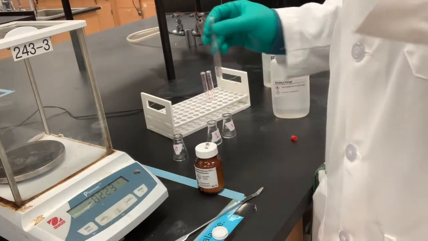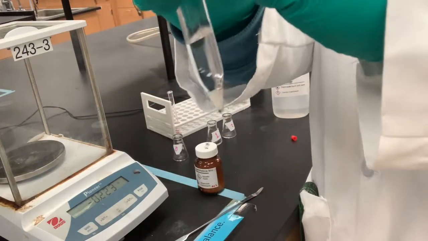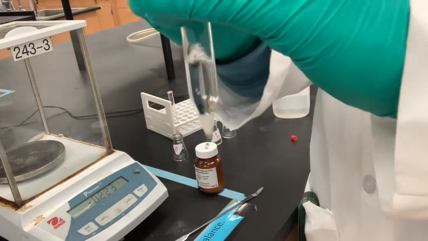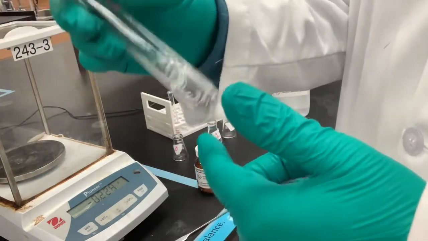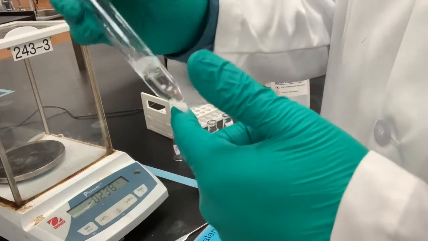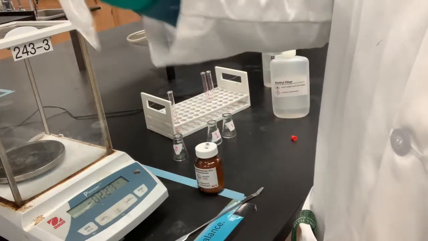Okay, and I'm gonna put the cap on it. So you can see there's a solid at the bottom. So I'm gonna just keep shaking that until it's completely dissolved, because I don't want chunky bits. Otherwise it will not work.